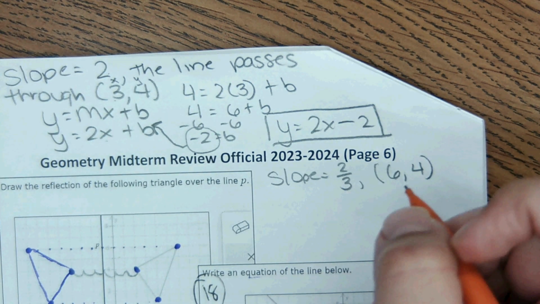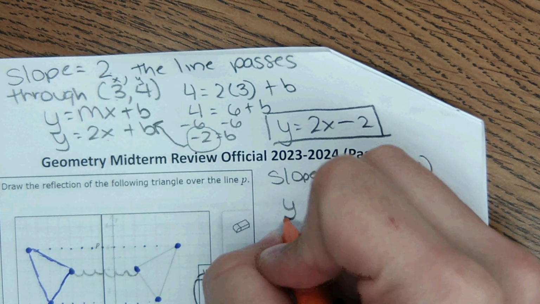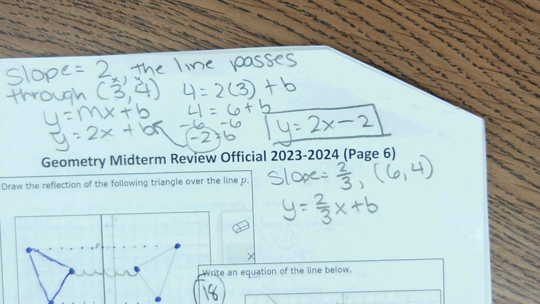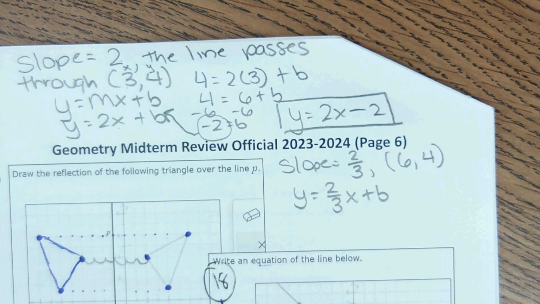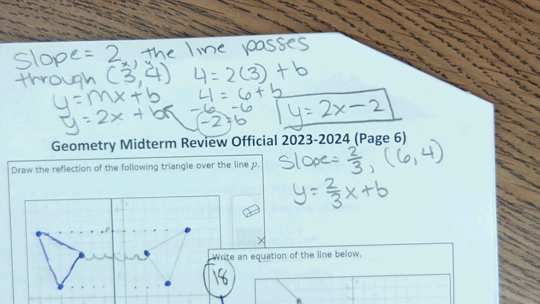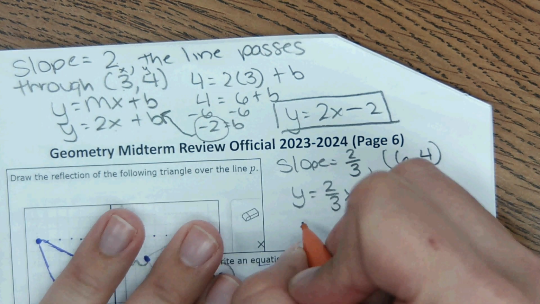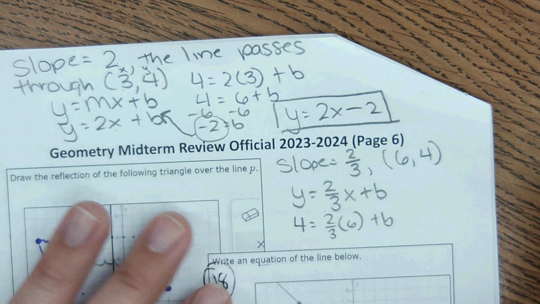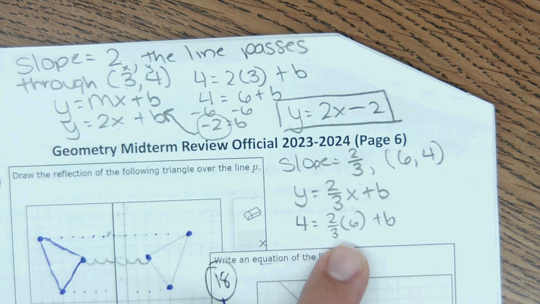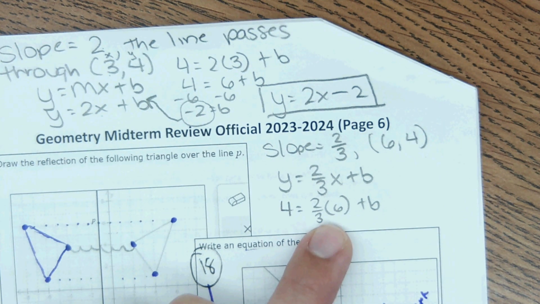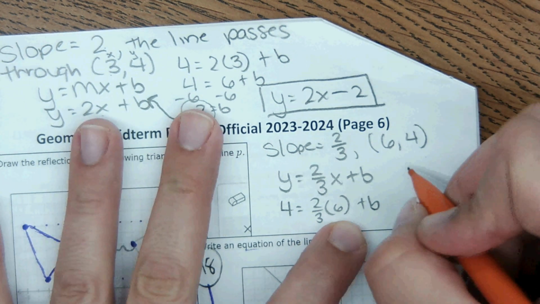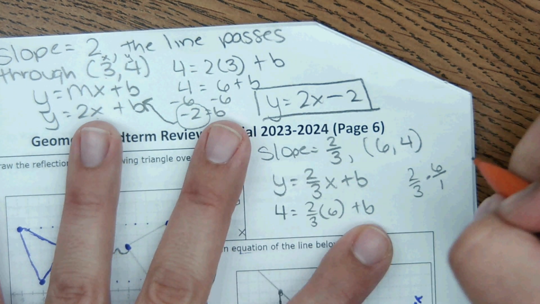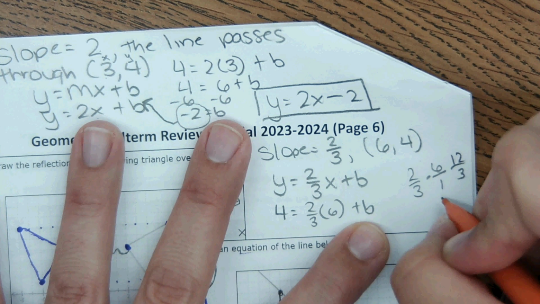So for this one, write this down so you have an example. y equals 2/3 x plus b. And then plug in your numbers: 2/3 times 6 plus b. The fractions threw people off. You could plug it into a calculator, like 2 divided by 3 times 6. You could also just do the math the old-fashioned way, multiplying fractions. You get 12 over 3, which is 4.